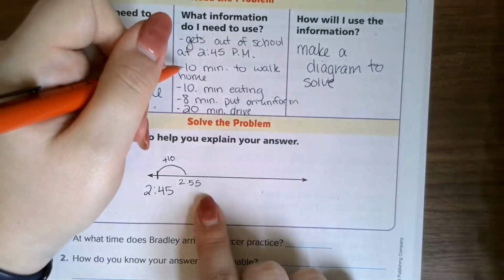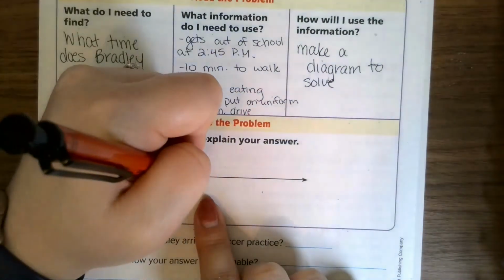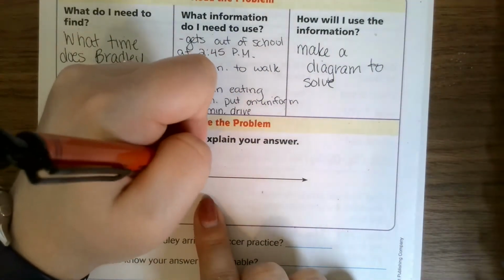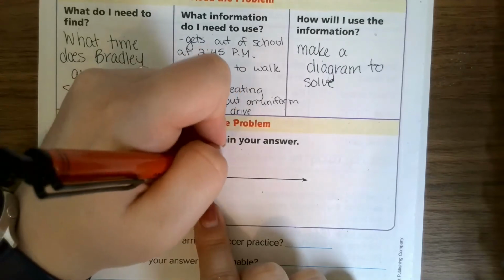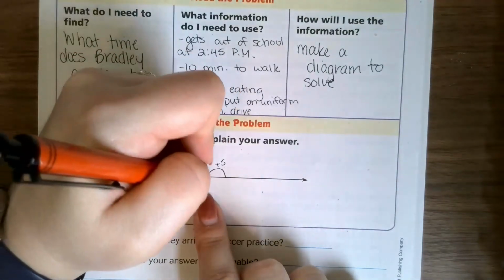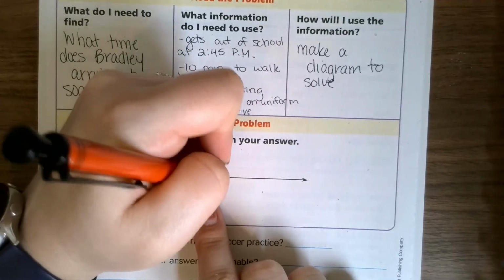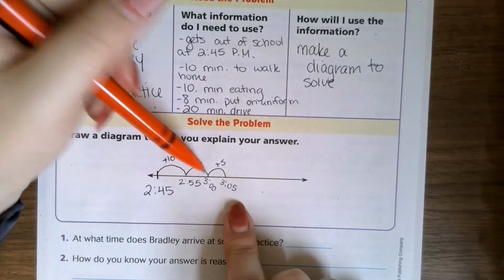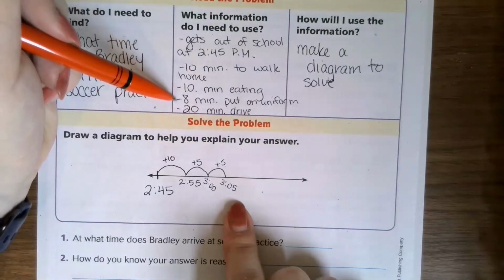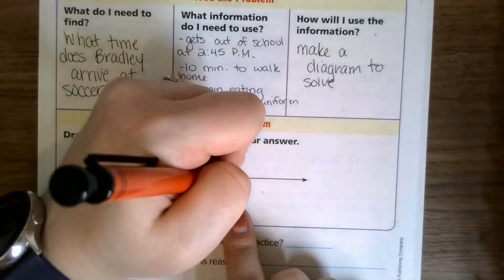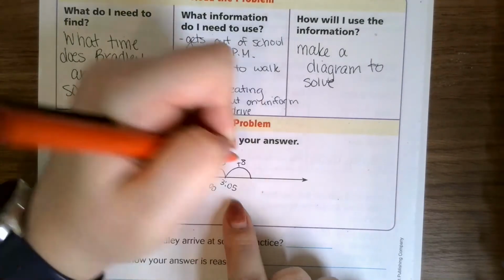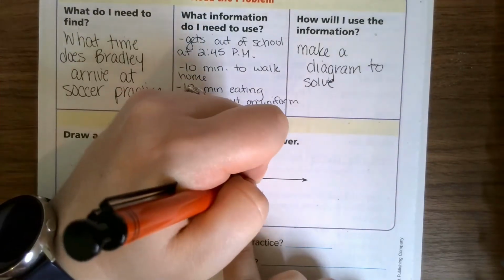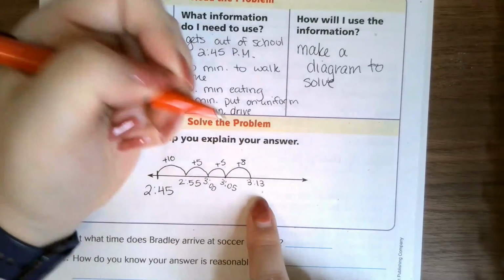It takes him 10 minutes to eat. So if I do 2 jumps of 5 instead of 1 jump of 10, I'm at 3 o'clock and then 3:05. Because it's a new hour. It was 2 o'clock. The next hour is 3 o'clock. It then takes him 8 minutes to put on his uniform. I know that 5 plus 8 is 13, so it's 3:13.